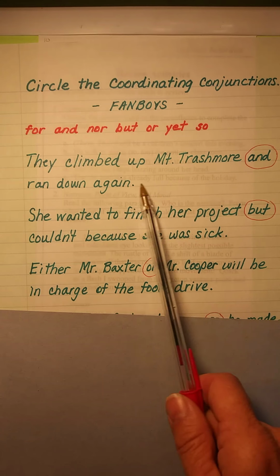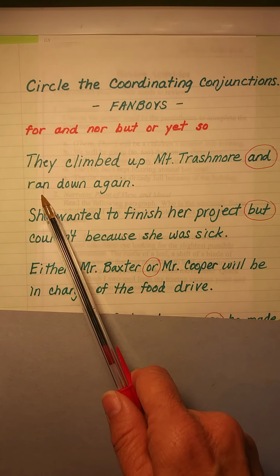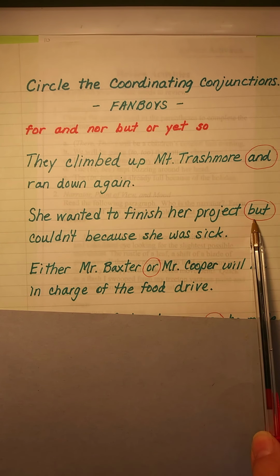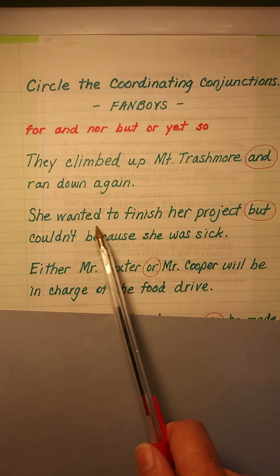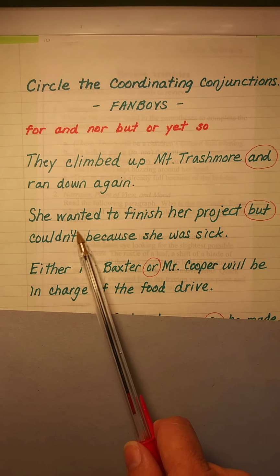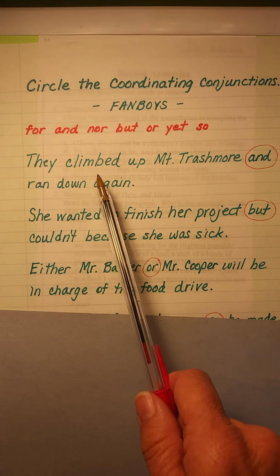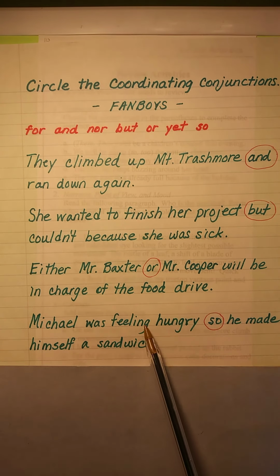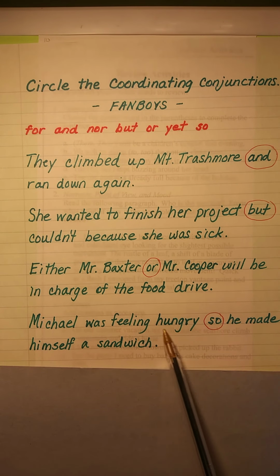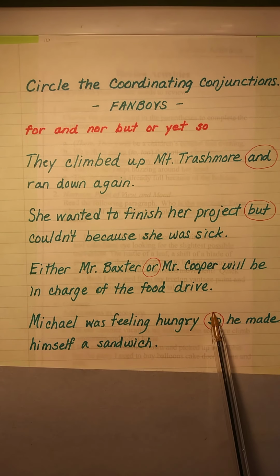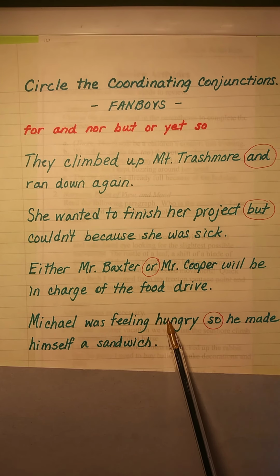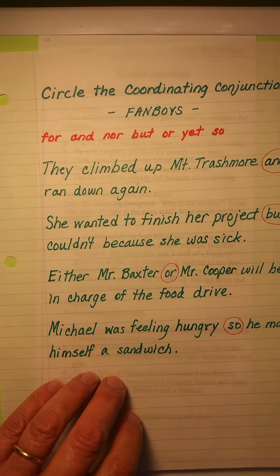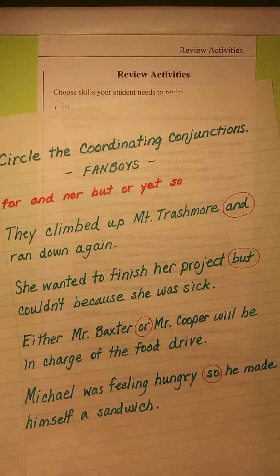What is and joining? And is joining two verbs, climbed and ran. They climbed up Mount Trashmore and they ran down again. What is the but joining? She wanted to finish her project, but couldn't. Wanted and couldn't. So these are two verbs, and these are two verbs as well. Two nouns here. Michael was feeling hungry, so he made himself a sandwich. Okay, what is so joining? Feeling hungry, and made, two verbs. Okay? Coordinating conjunctions, aka fanboys.